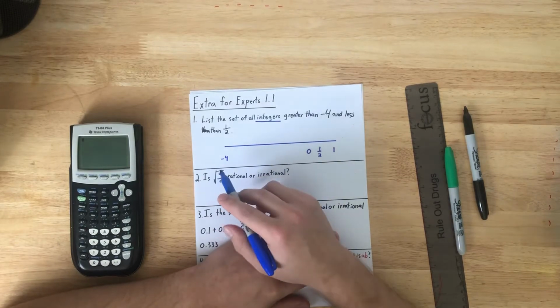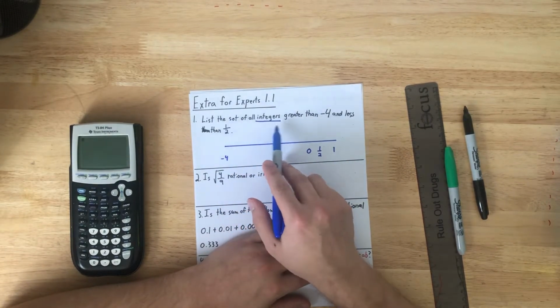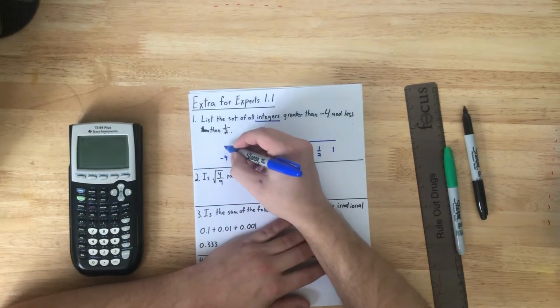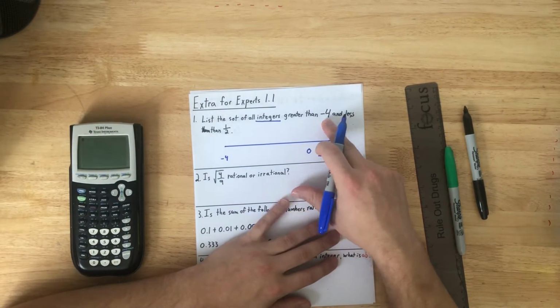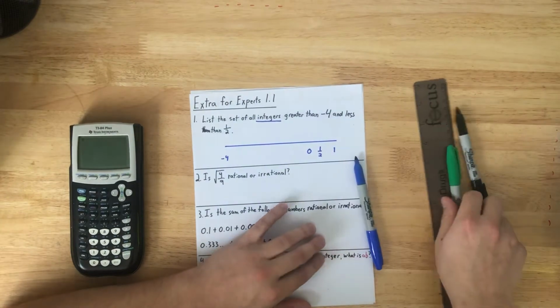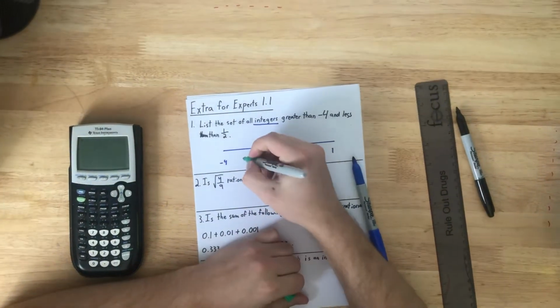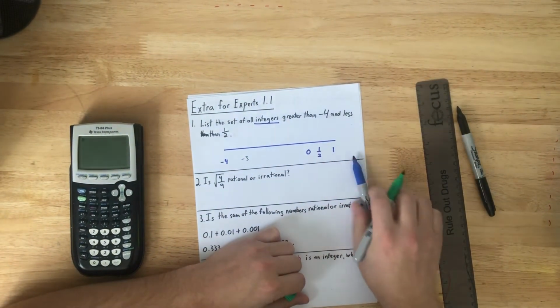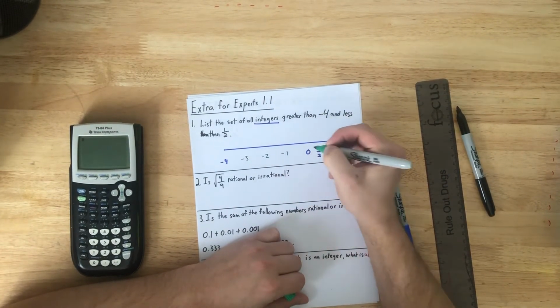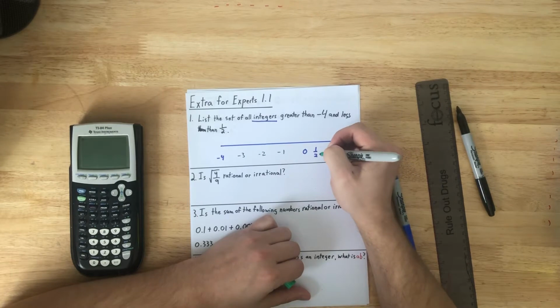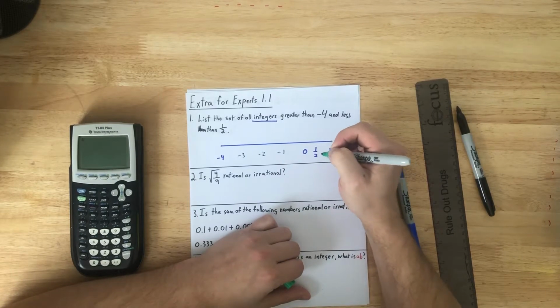So if we're starting at: list the set of all integers greater than -4. Okay, so we're not including -4 because it's got to be greater than -4. So we're going to look at the next integer, which will just be -3, -2, -1, 0, and that's it.